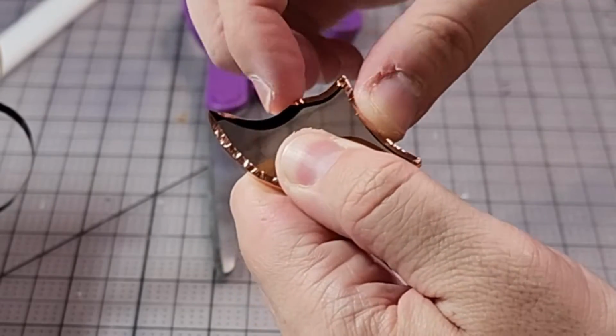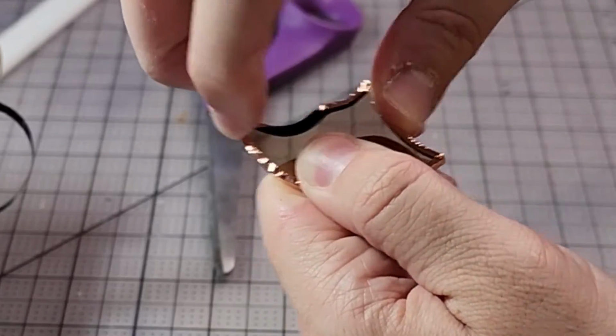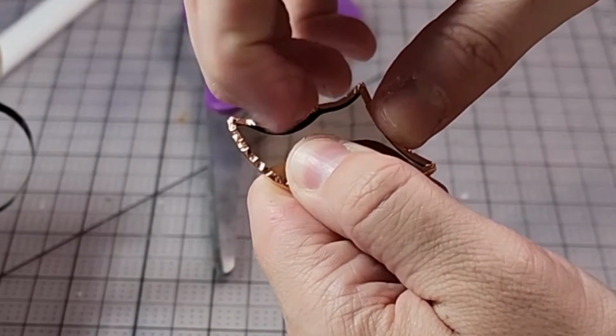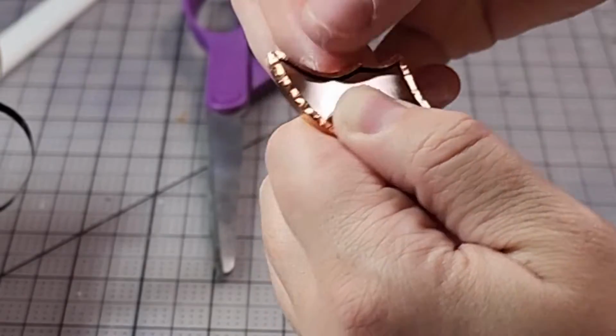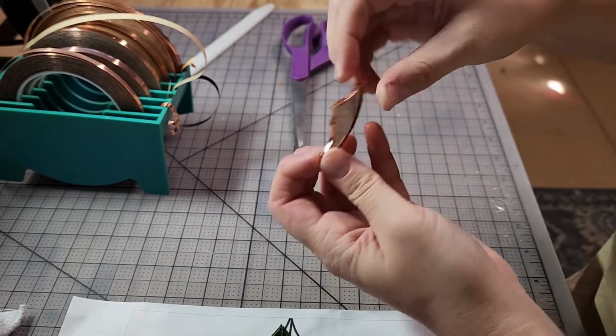Warm up the foil with your finger while slowly laying it down. Tuck in those corners so you have nice overlap, and just really take your time with it. You might think you're done, but you are not done foiling your piece. You still have one more step.